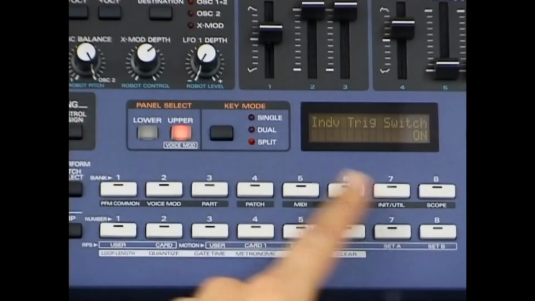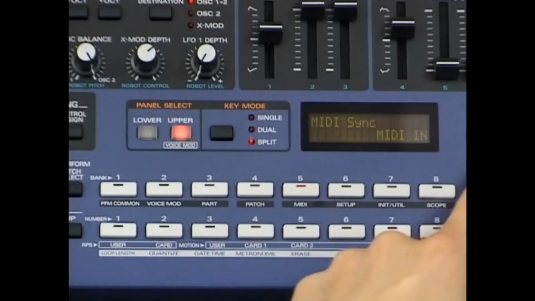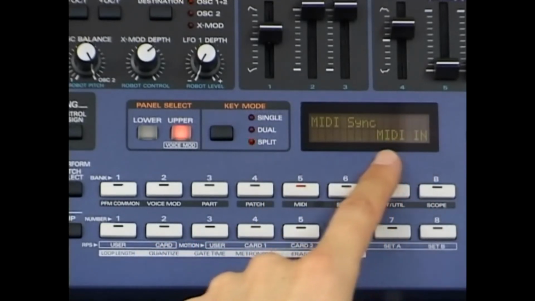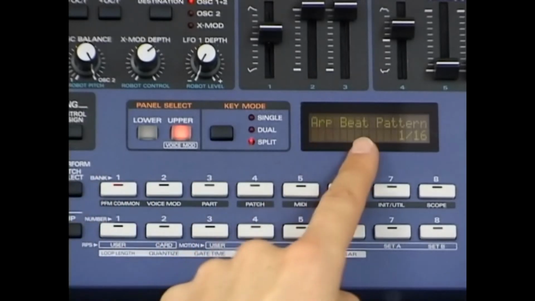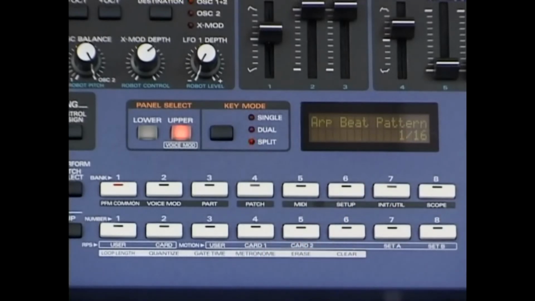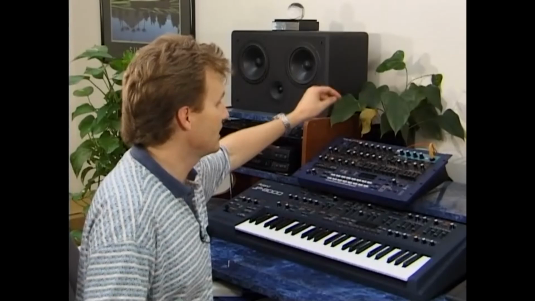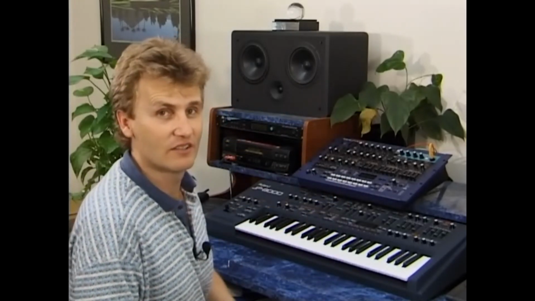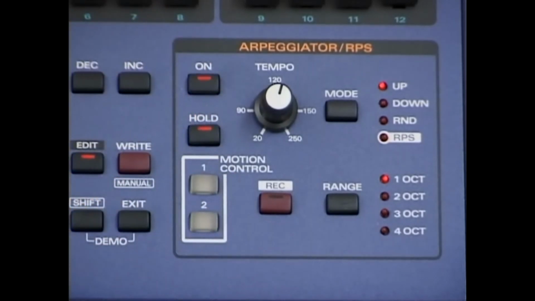All we have to do is be in Edit, and we'll go to number 5, MIDI here, and set MIDI sync to MIDI in. Then under Performance here, Performance Common that is, we'll get to Arpeggiator Beat Pattern. We have 90 patterns that will re-trigger our external drum loop in time with our external drum loop. All we need to do is make sure the external drum machine or sequencer is plugged into the MIDI in, and it's also sending out MIDI clock. Turn the arpeggiator on and hit hold if you like. That way you don't have to worry about holding down your left hand.